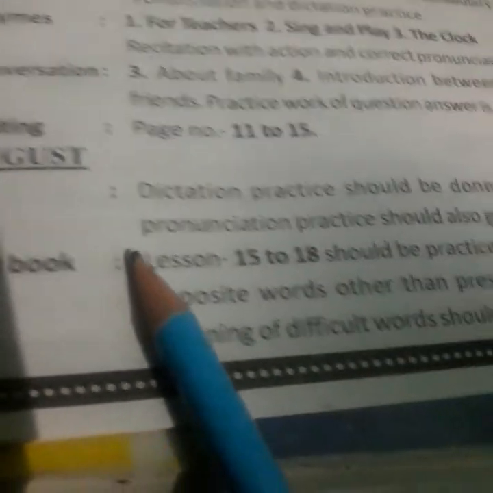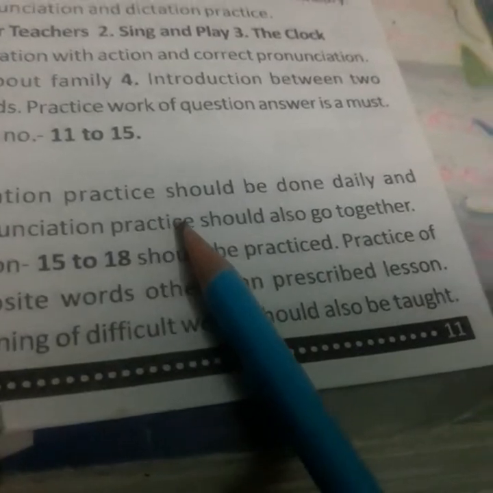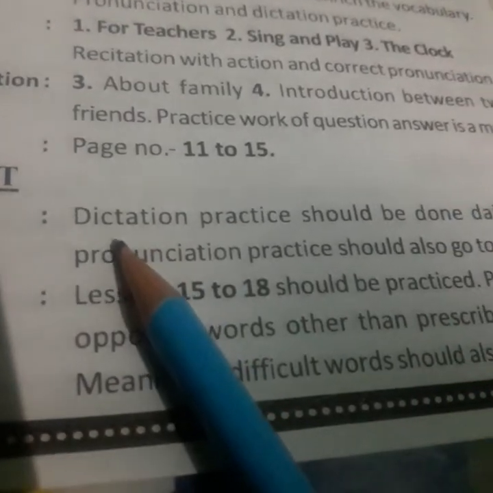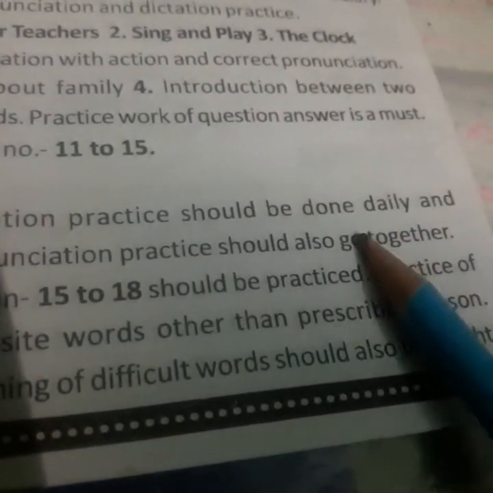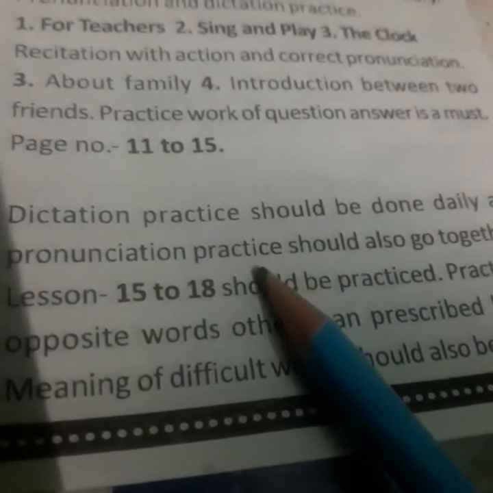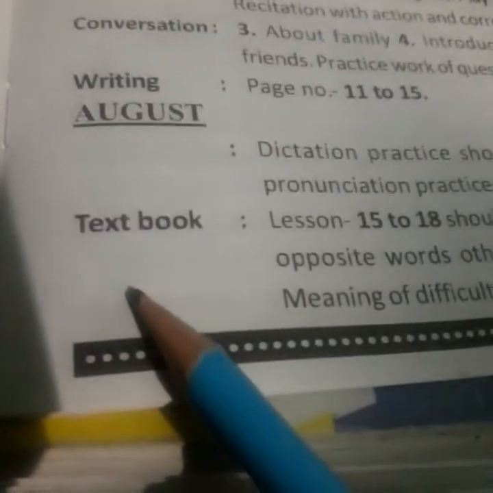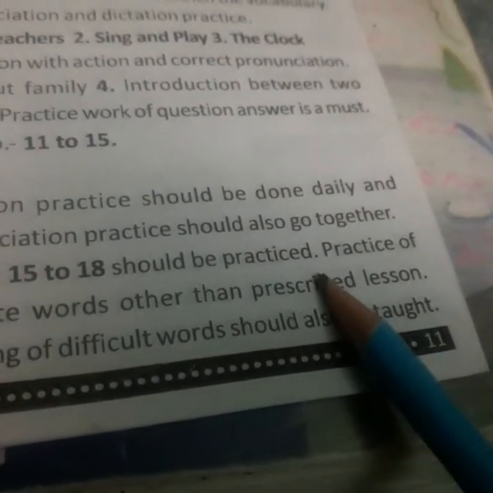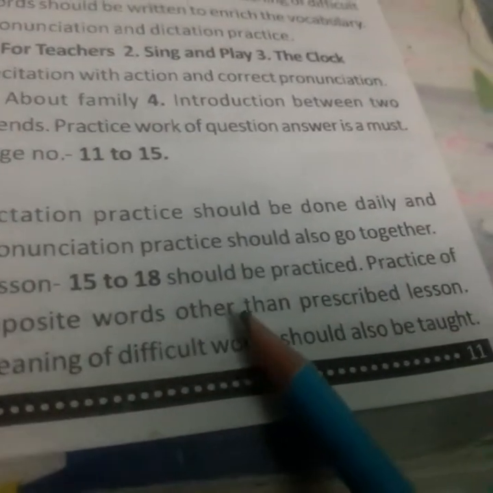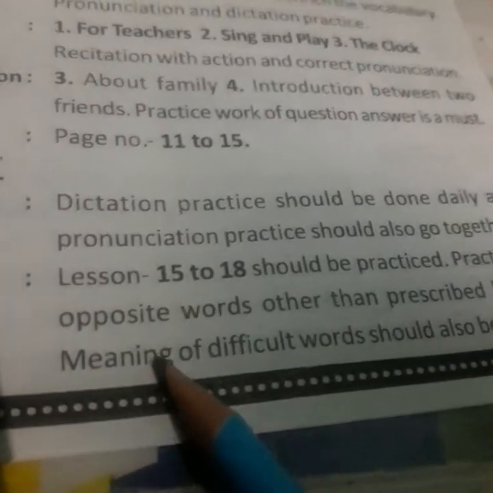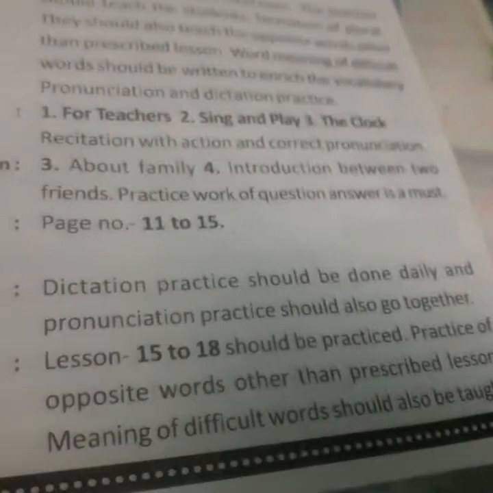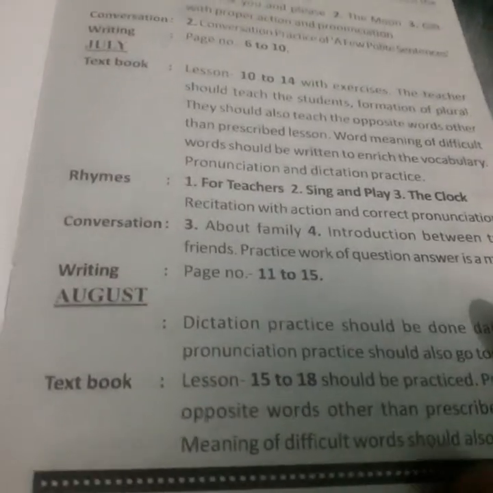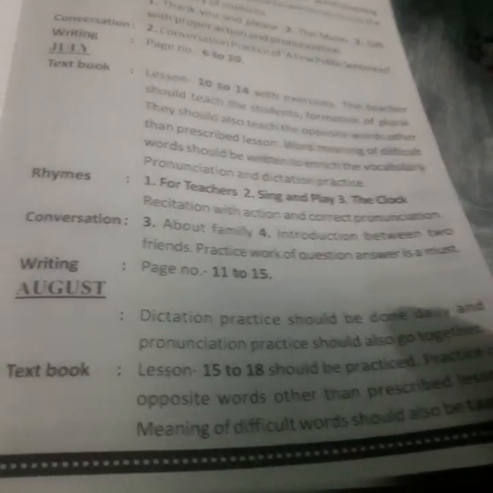In the month of August, you have to practice dictation. Dictation practice should be done daily and pronunciation practice should also be together. In textbook, lesson 15 to 18 should be practiced. Practice of opposite words other than prescribed lesson. Meaning of difficult words should also be taught. So parents need to observe it and must note it down in their diary so that they can get it checked.